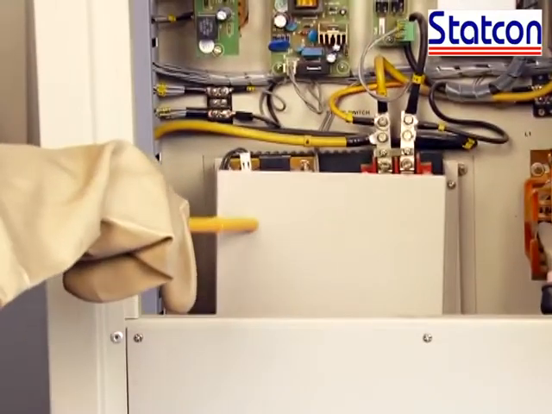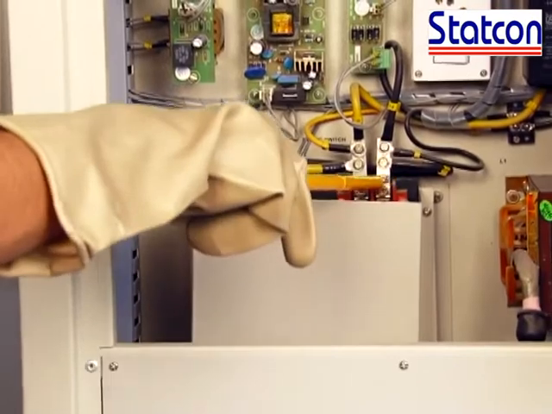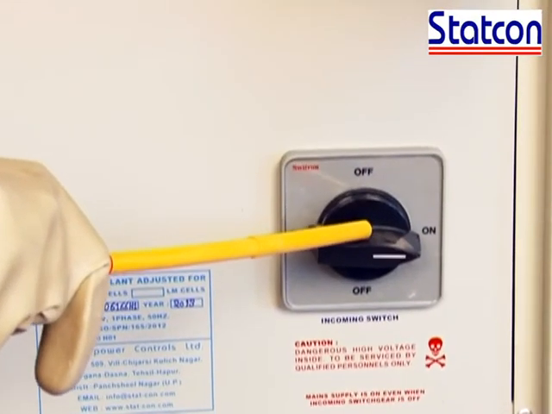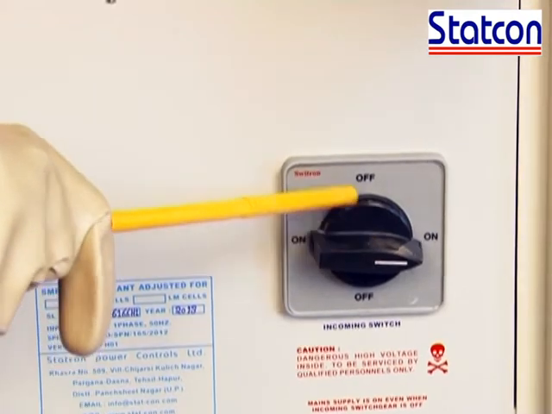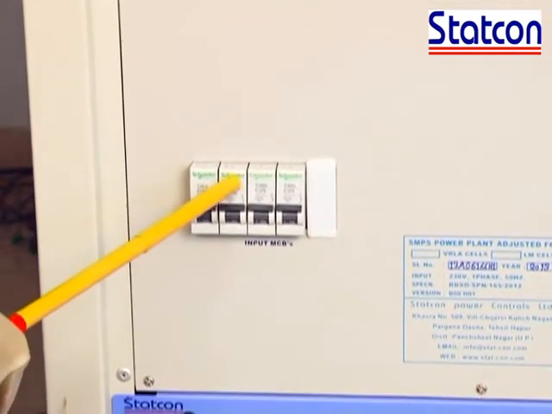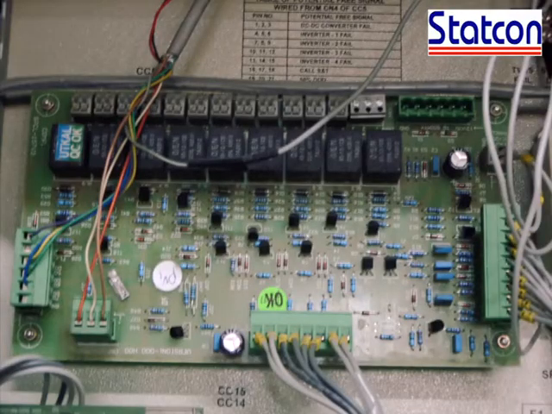Then the supply enters into the static switch, which actuates during under and over voltage. There is a rotary switch thereafter. The output of this switch is fed to the input MCB of individual SMR. This is the SPCL 157 card, which is used to extend the fail signal of IPS to the data logger.